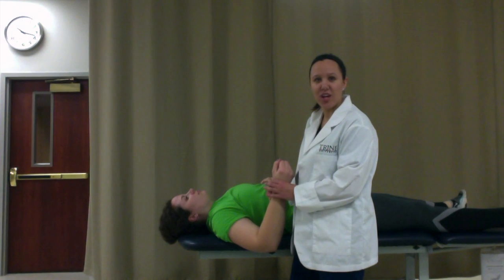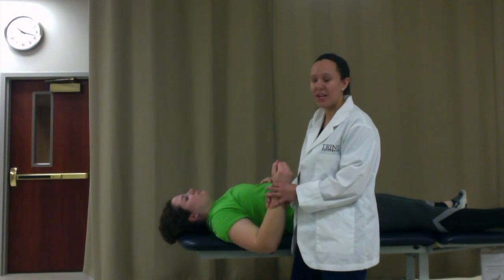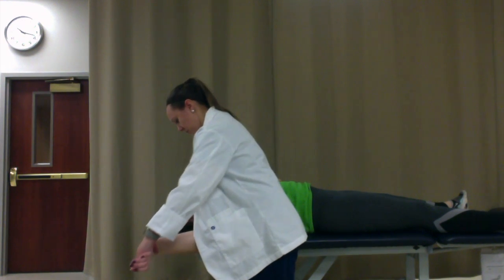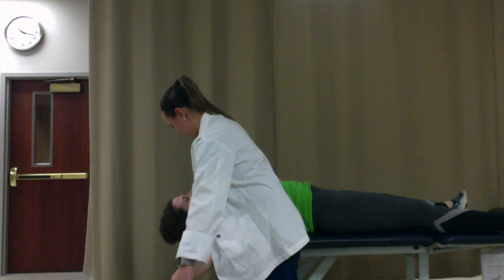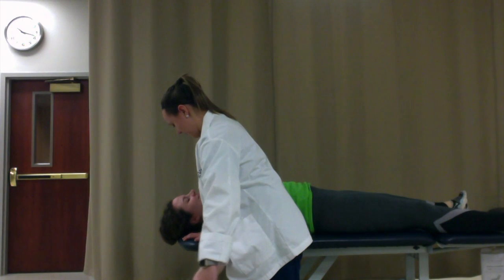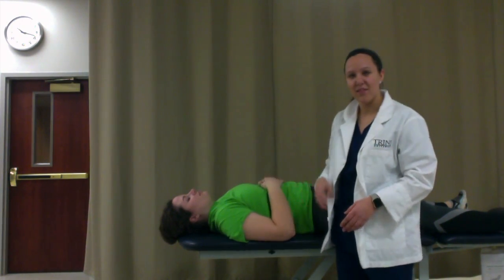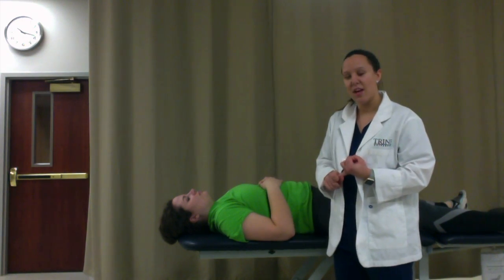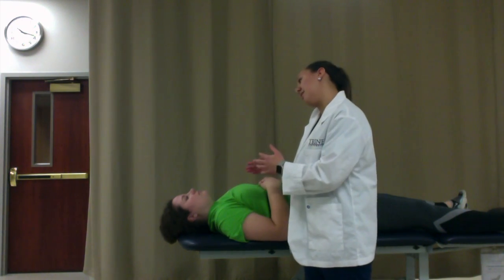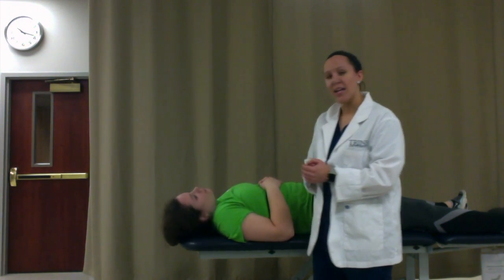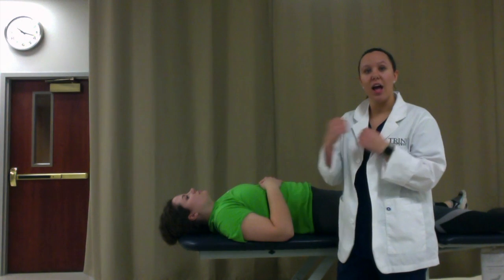Now I'm going to demonstrate an upper limb tension test for the median nerve. The upper limb tension test is positive if this recreates her symptoms, if it's worse when she side bends away, if it's better when she side bends toward, and if there's a greater than 10-degree elbow extension difference bilaterally.